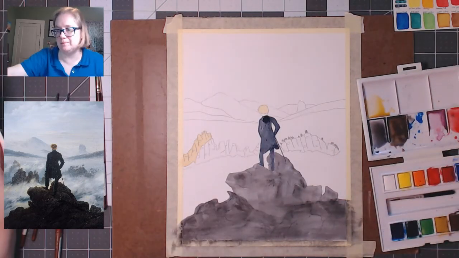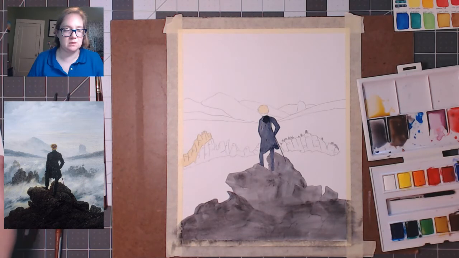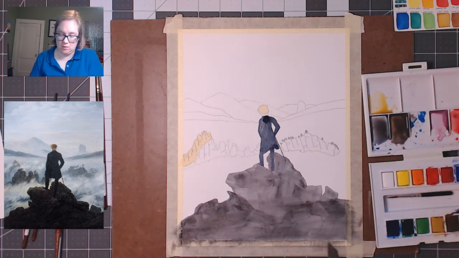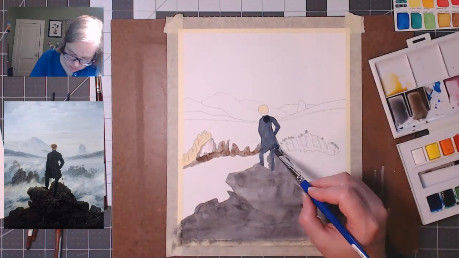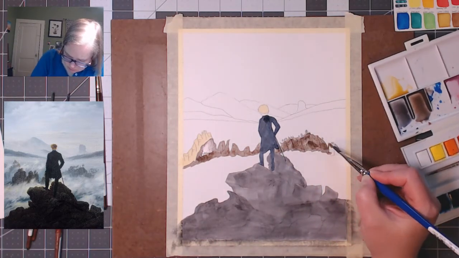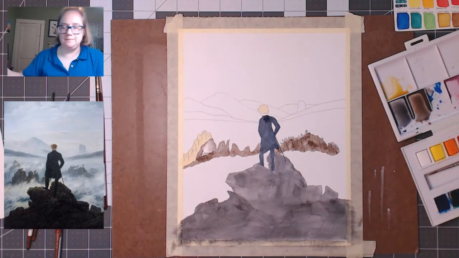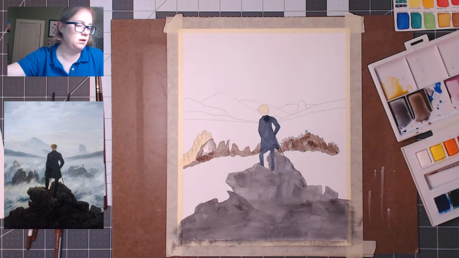Good enough. Okay, so now I'm going to paint this brownie color, and I will do my best not to get my hands in all this. There's that brown bit.